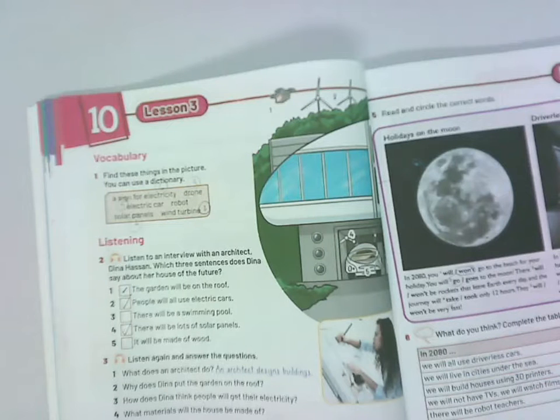"Yes, and I think people will all use electric cars in the future, so there will be chargers for electric cars next to the house." "How will people get their electricity?" "There will be lots of solar panels and wind turbines. They will make electricity." "Great! What will be different in 2050?" "Well, I think there will be robots to do all the housework." "Fantastic! Will people use drones?"